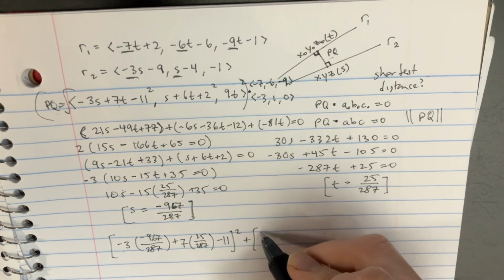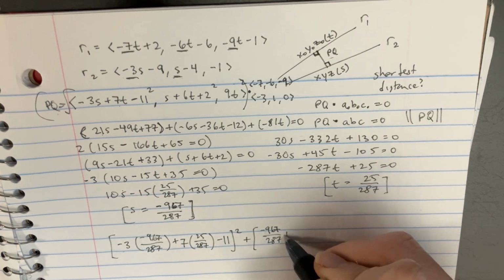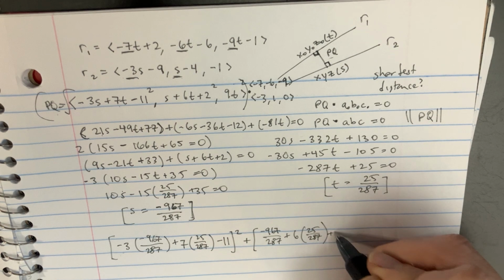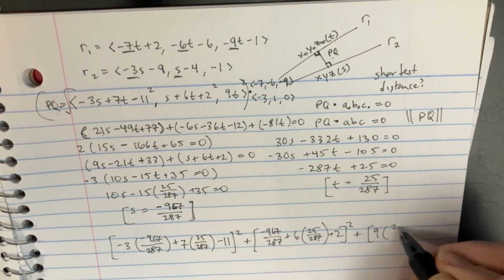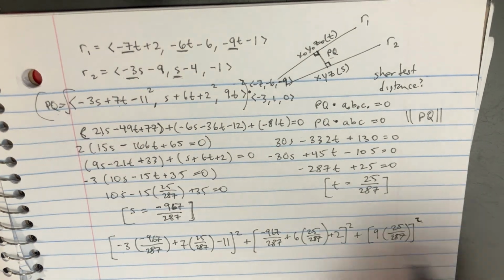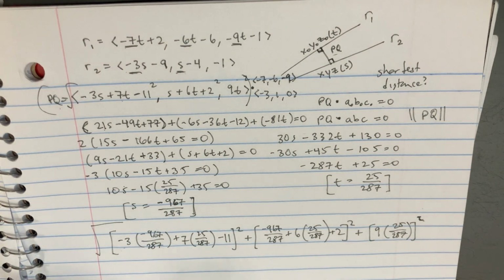This is going to be negative 967 over 287 plus 6 times 25 over 287 plus 2, squared, plus 9 times 25 over 287 squared. Then we're going to square root that whole thing, and we should be able to get that in one line on the calculator.